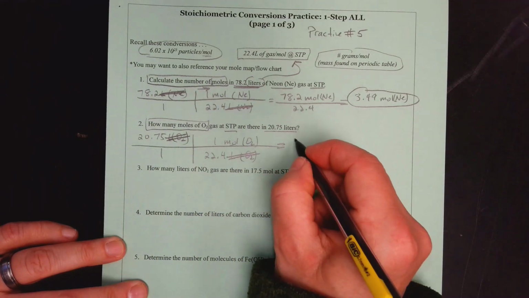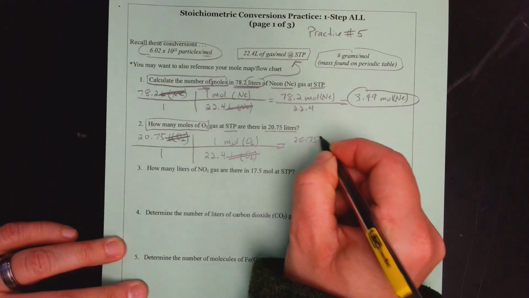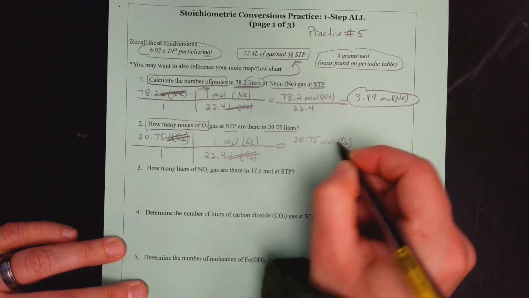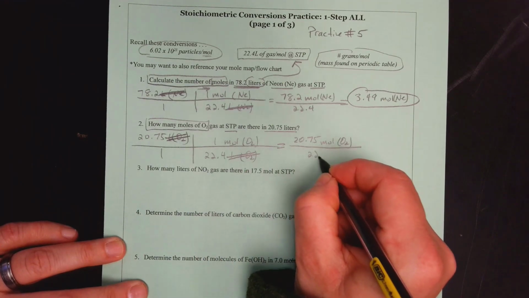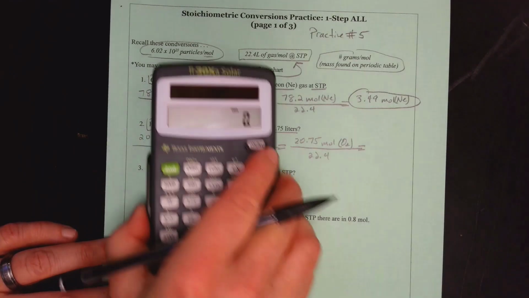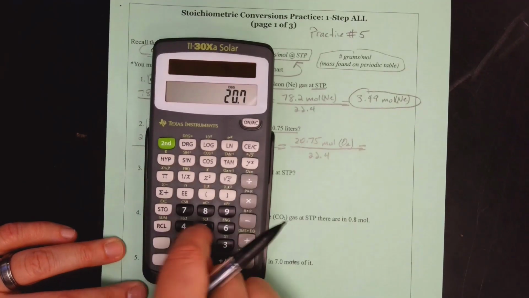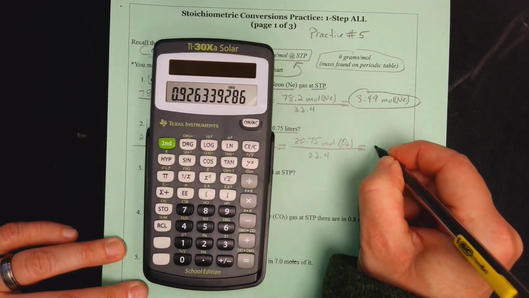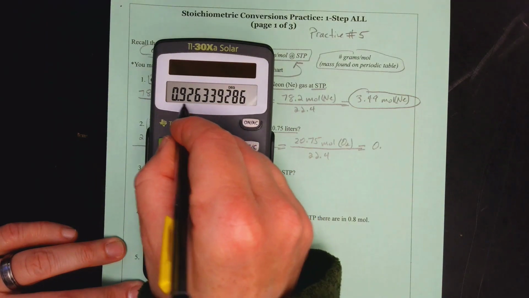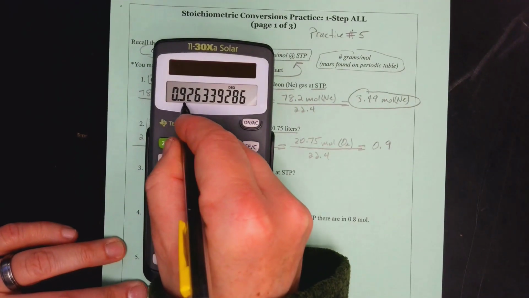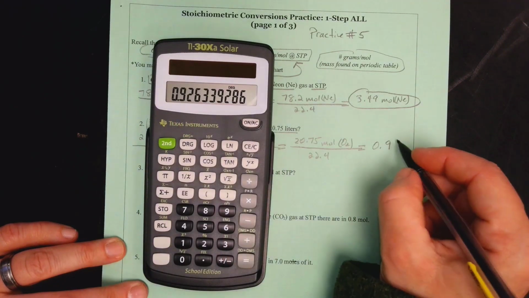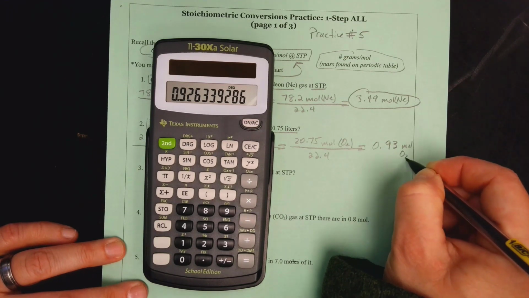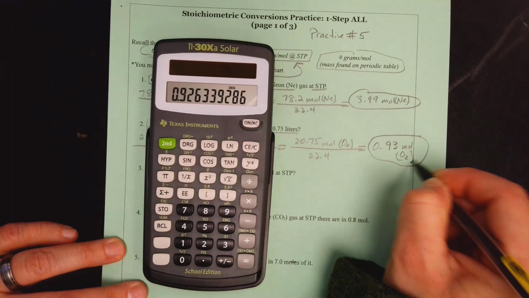I'm going to multiply across. So that's going to be 20.75 times 1, which is the same as saying 20.75 moles of O2 over 22.4. If I do my division, 20.75 divided by 22.4 equals 0.92, and I'm going to go ahead and round this up. Instead of saying 0.92, this 6 is going to make that 2 a 3. So my final answer is going to be 0.93 moles of O2 gas, and that is what I'm going to put right there.